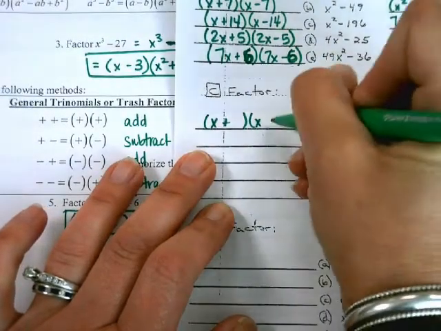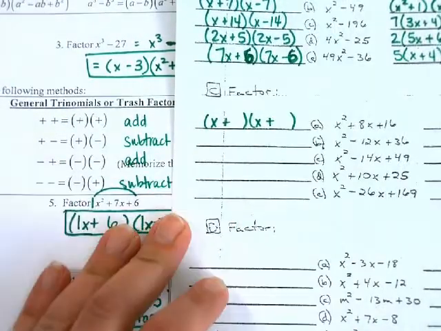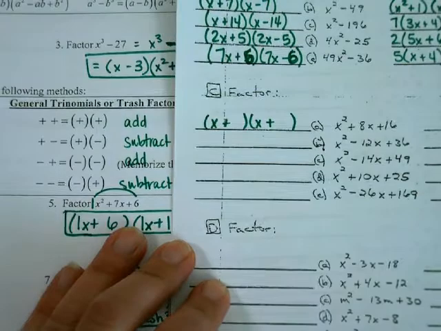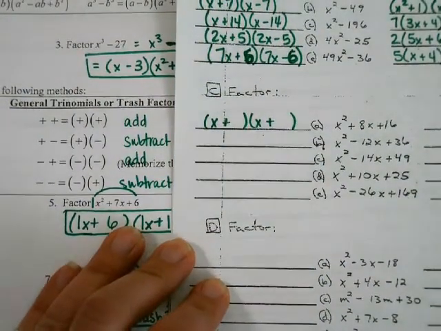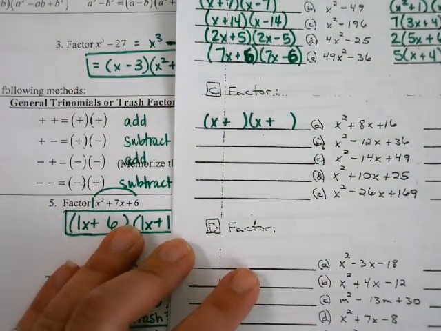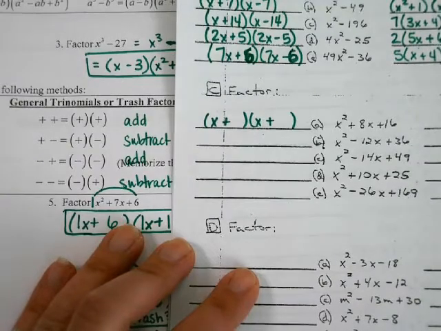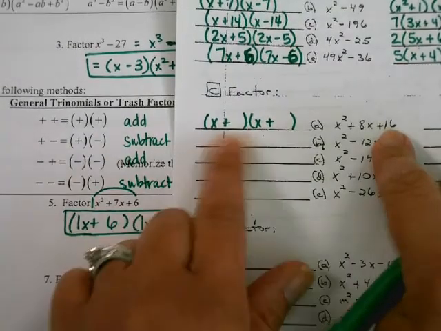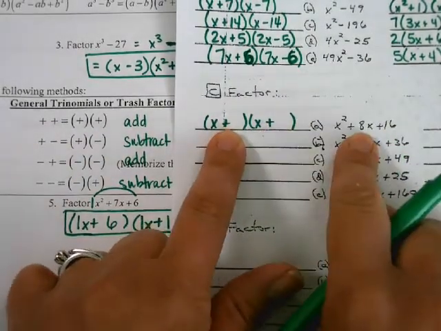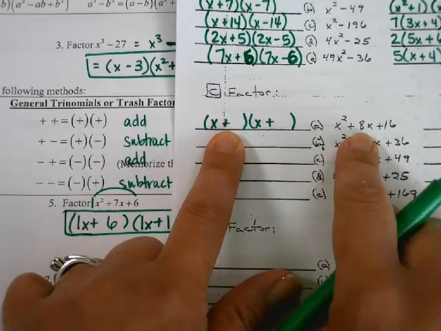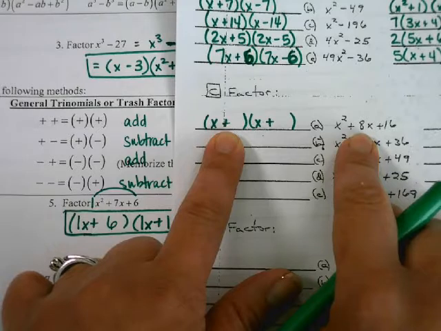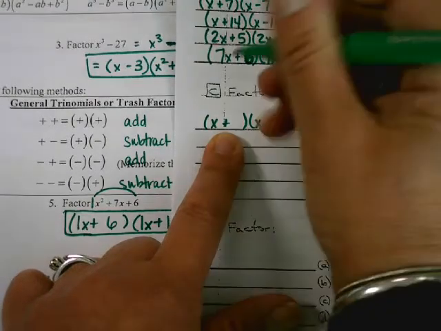There's no number out front, so he's just a plain old x. You could put a 1 there if you want. Give me two numbers that when you multiply them together you get 16. The signs are the same, so they add to give you 8. 4 and 4. Yeah.